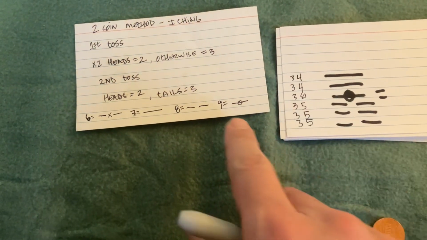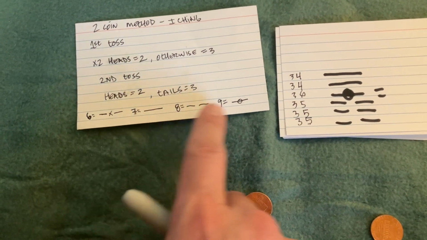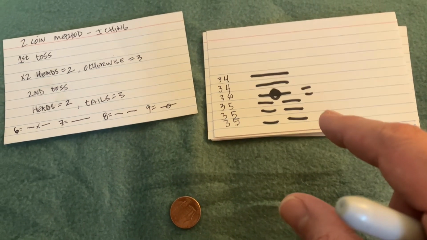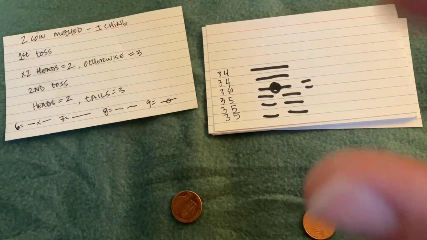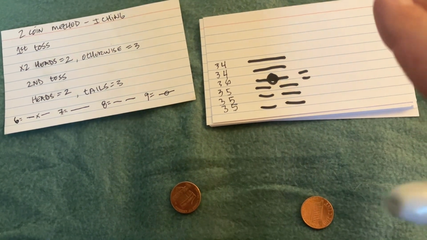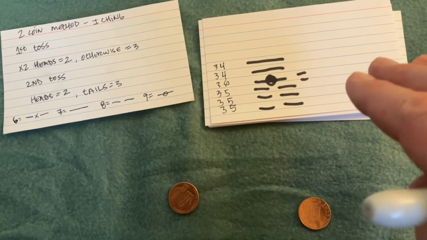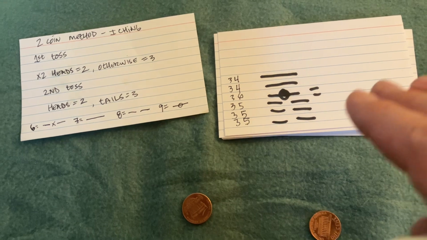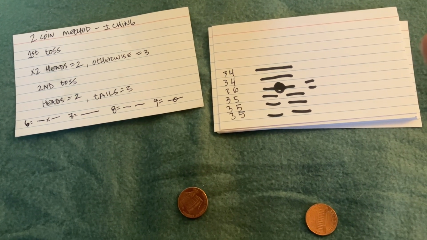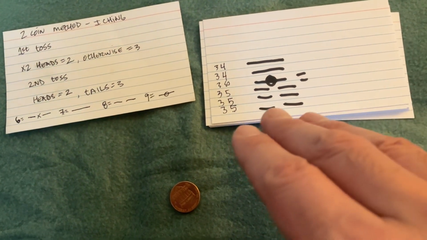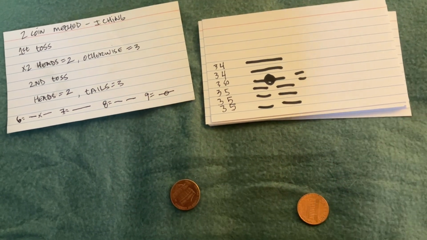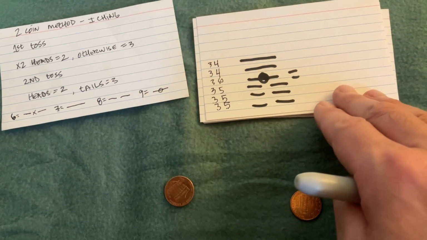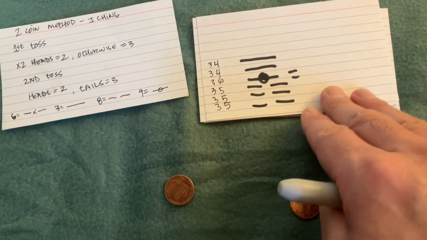So when you get a 9 or a 6, the changing lines, basically that means that some answers it gives you are static, meaning it's just one answer about the question or the situation you're having. If you get a broken line, that means that the answer or the situation is dynamic and changes. So you get 2 answers basically.